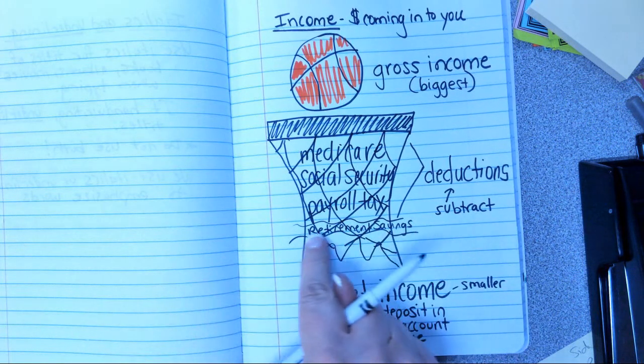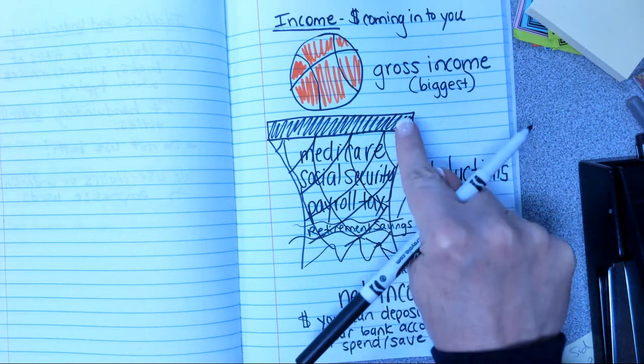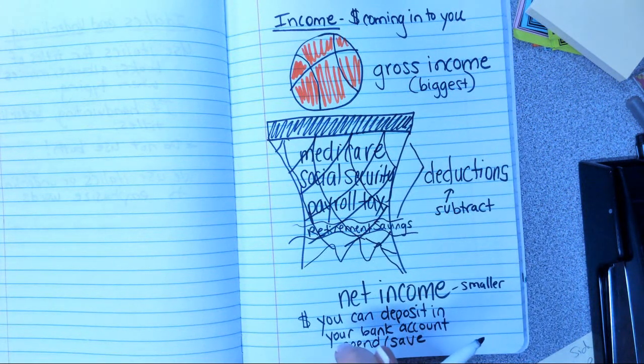But retirement savings on your own isn't something that's required. These other deductions are required. You don't get a choice about them.